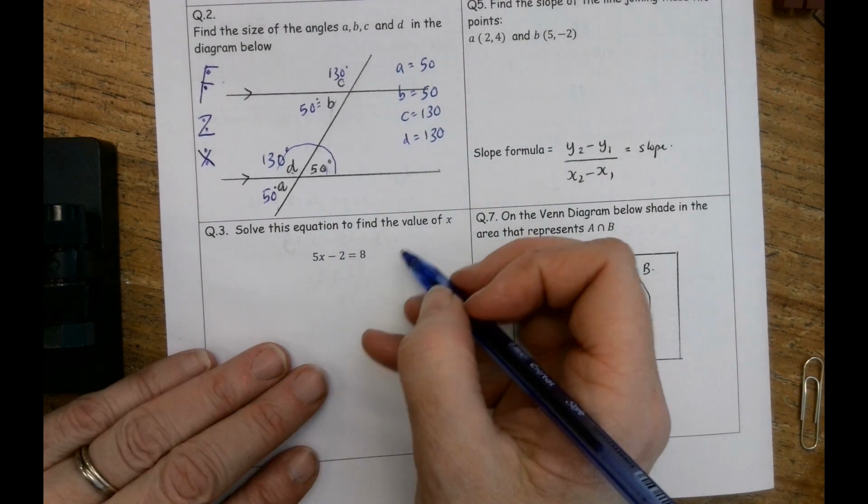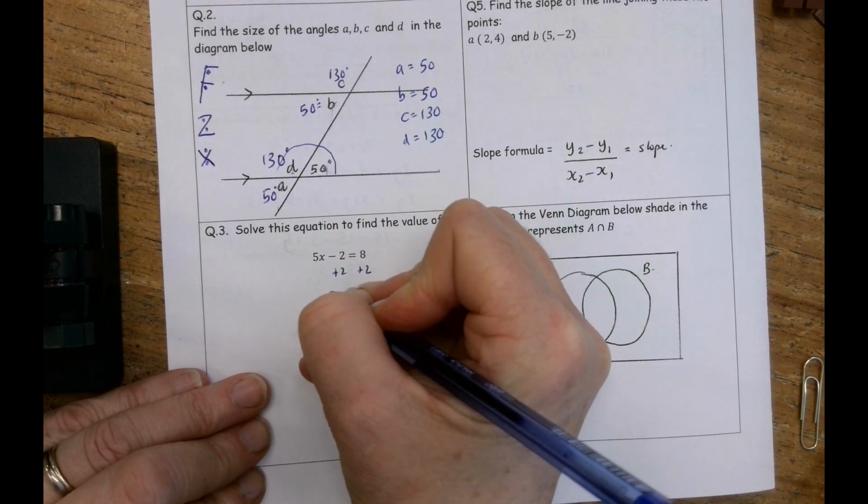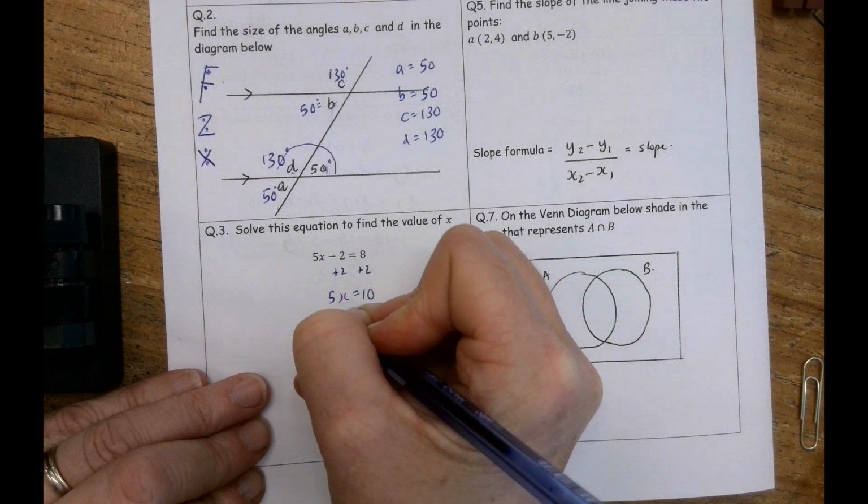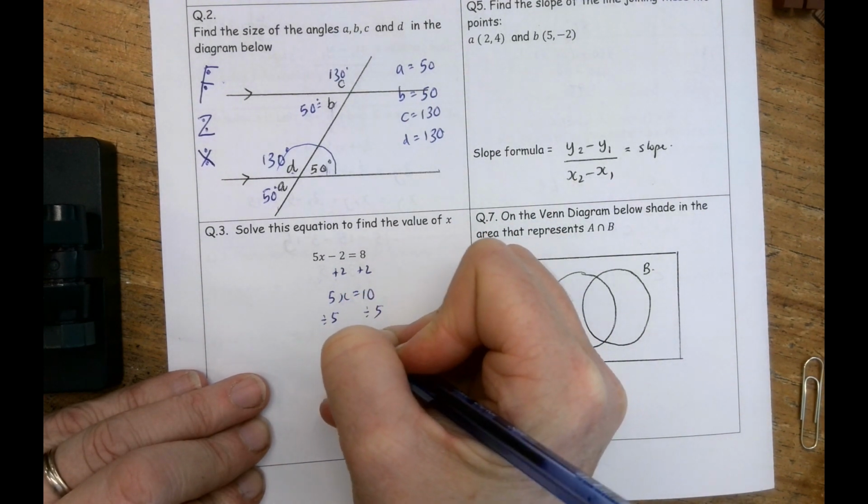Solve this equation to find the value of x. Add 2 to both sides. 5x is equal to 10. Divide by 5. Divide by 5. X is equal to 2.